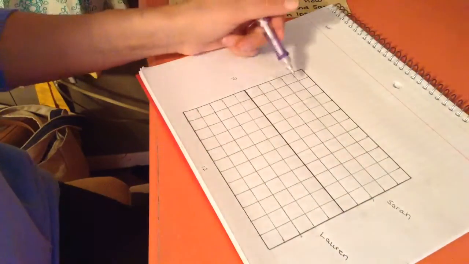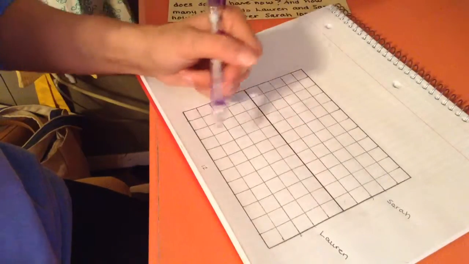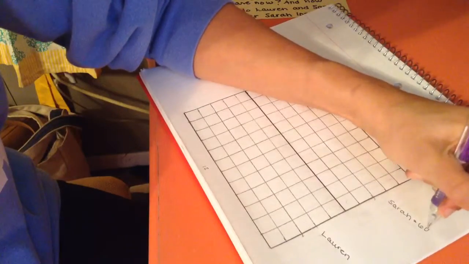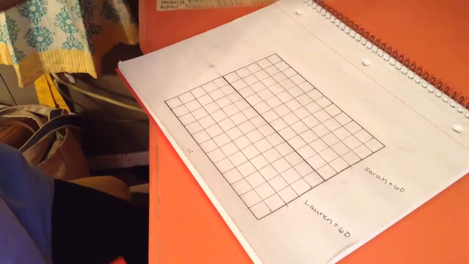Okay, so now we have two sections of 1, 2, 3, 4, 5, and still by 12. So we have a 5 by 12 area now for Sarah and a 5 by 12 area for Lauren, which makes them each have 60 pencils. So right now they each have 60 pencils. Okay, let's go back to our problem.